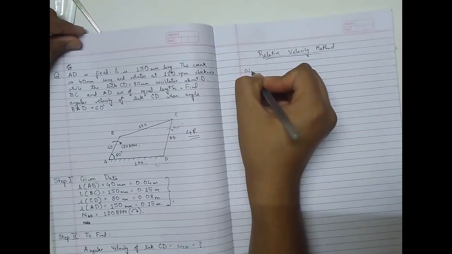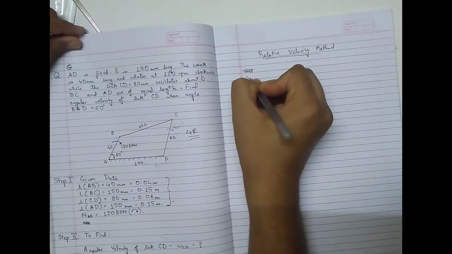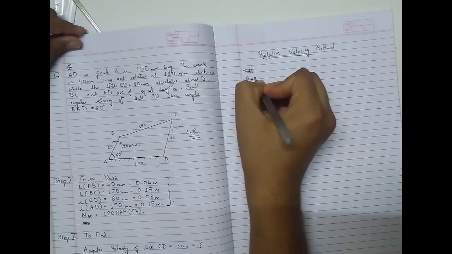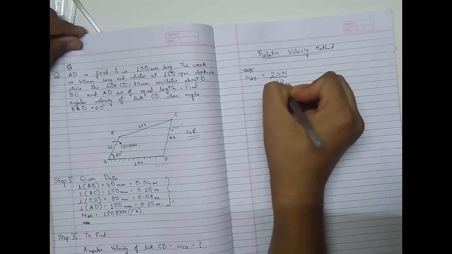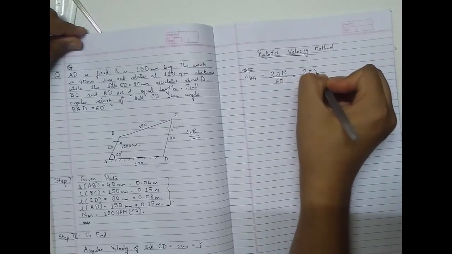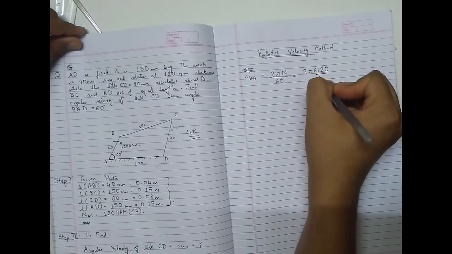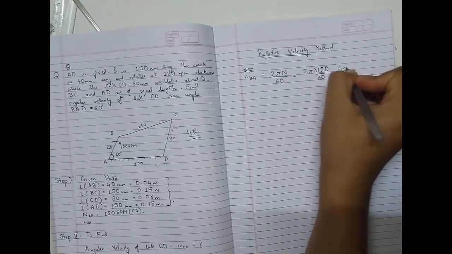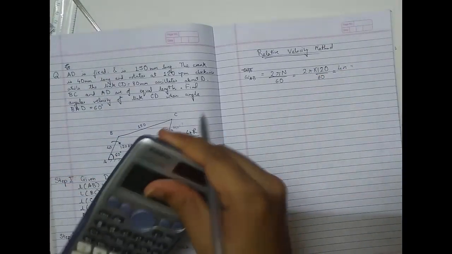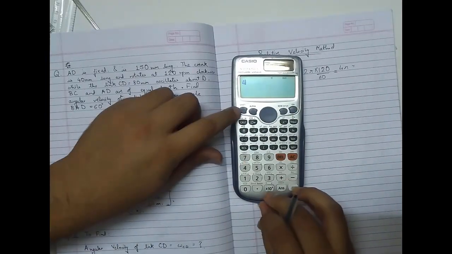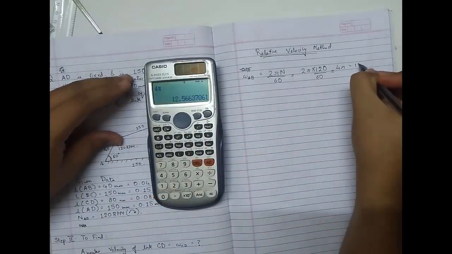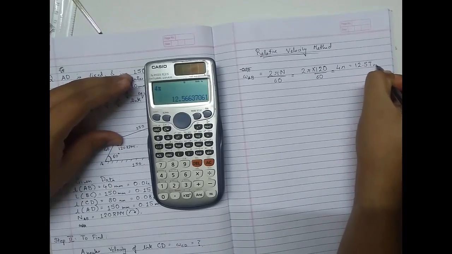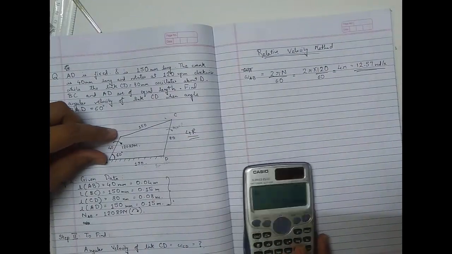Angular velocity of link AB is equal to 2 pi N upon 60, is equal to 2 pi into 120 upon 60, is equal to 4 pi, which comes out to be 12.57 radians per second. Okay, so this is my angular velocity of link AB.